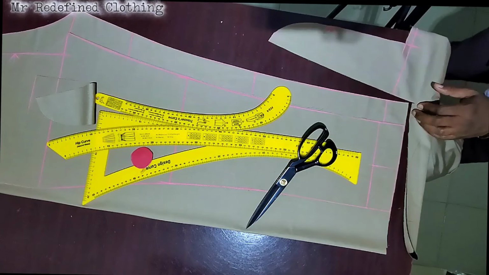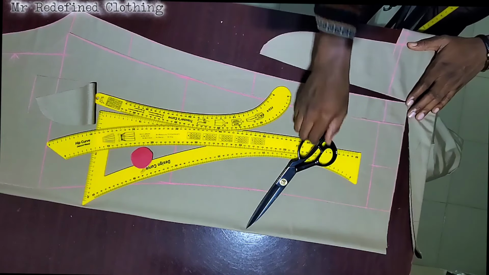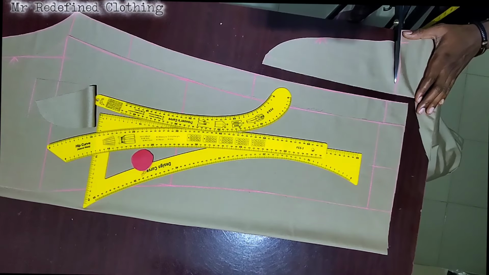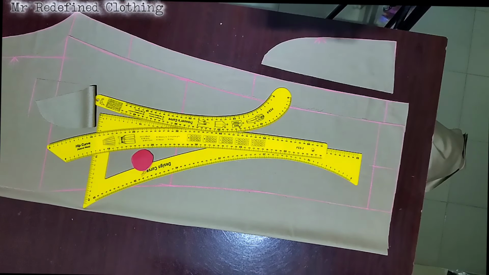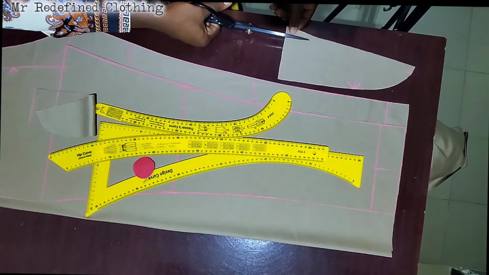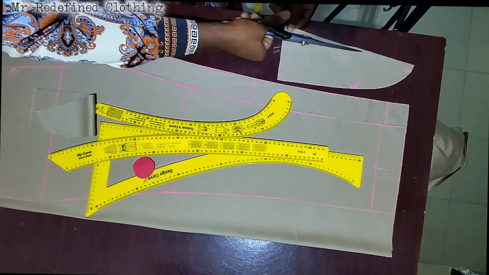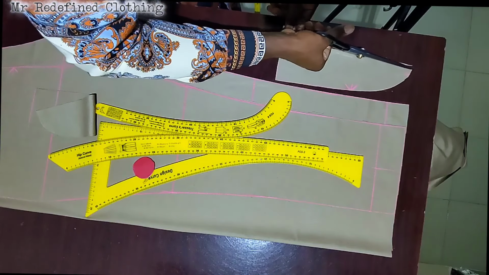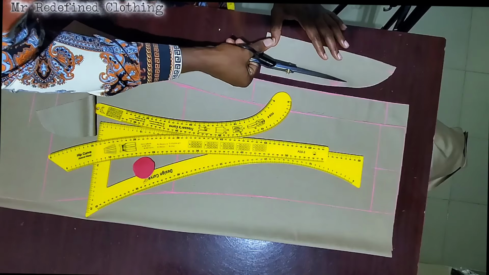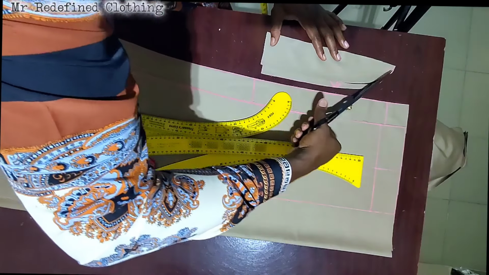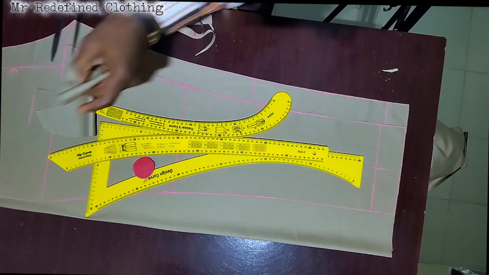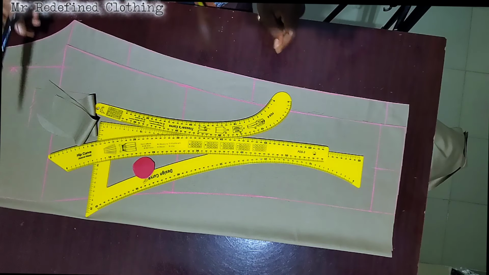And then this is my zip fly. I will still trim it out. Let me show you the measurements I will use as well. For the zip fly, the measurement is 3 inches width by a length of 10 or 11, right? So this is it. The zip fly is perfectly done.